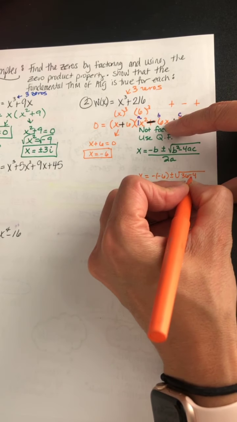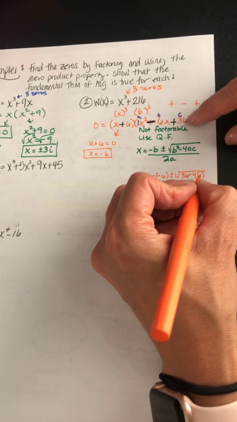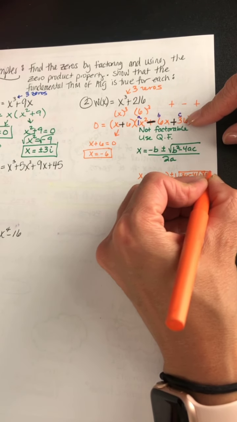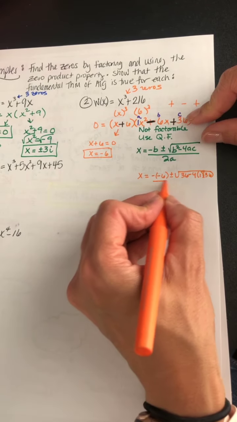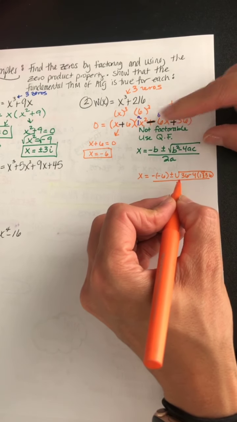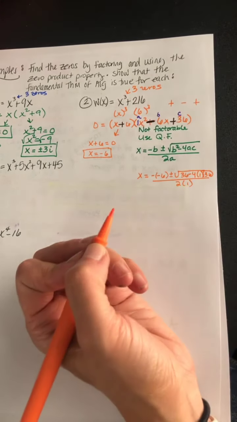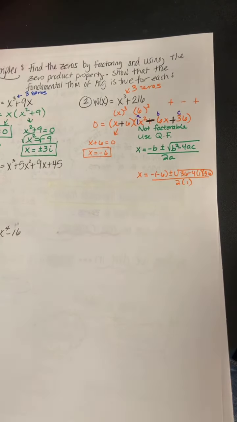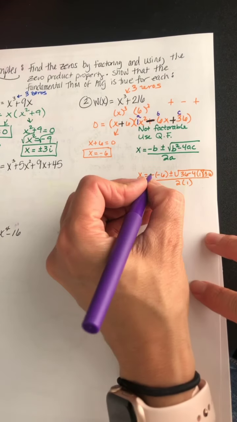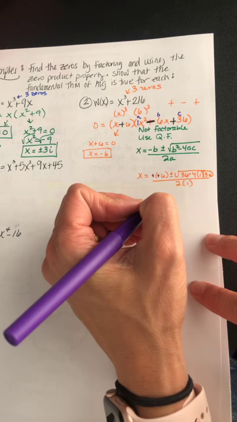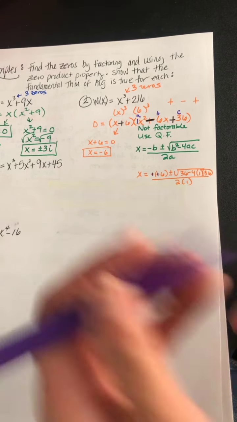Minus 4 times a is 1 times c is 36. All over 2 times the a is 1. Okay, I like to take care of double negatives. There's a double negative out here, and that's the only one.